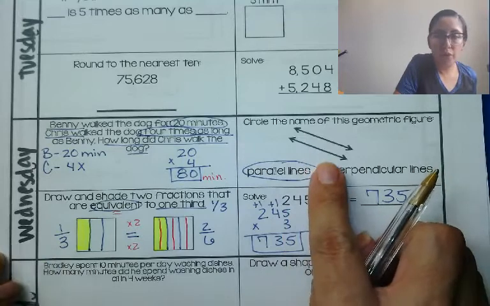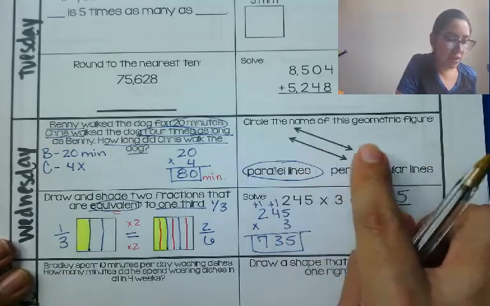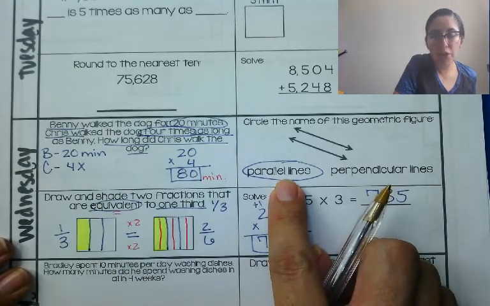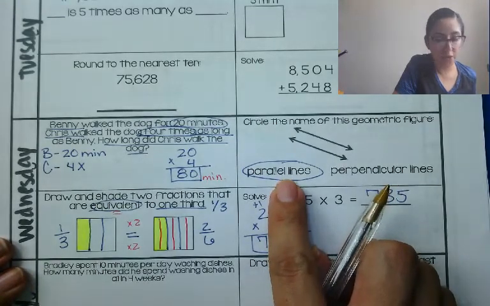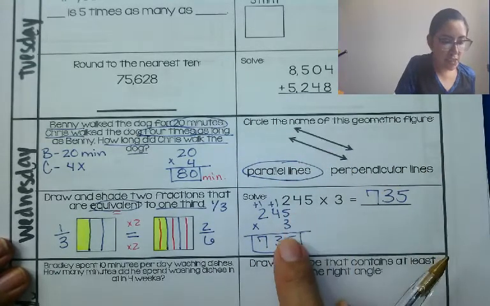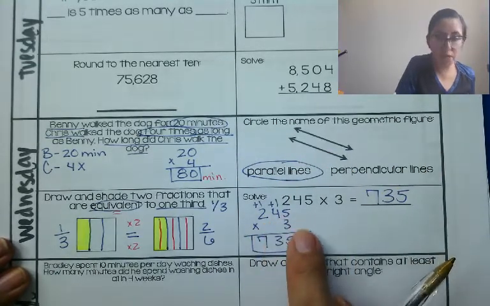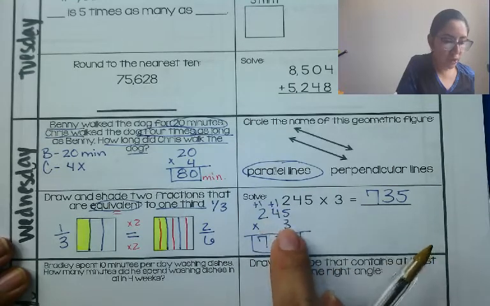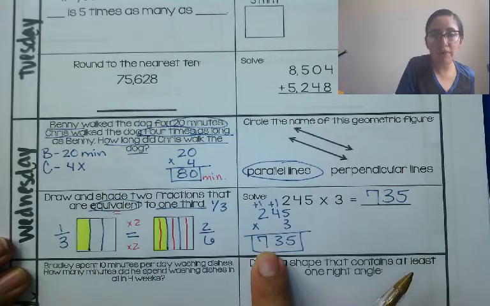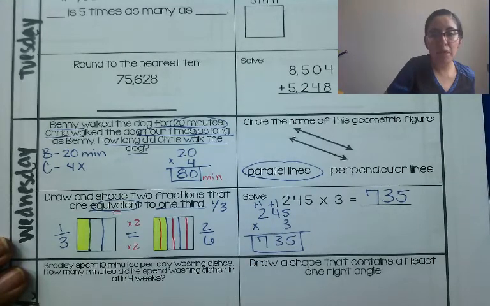Here we are to circle the name of this geometric figure. I know that parallel lines are lines that are next to each other, but they do not intersect. So therefore, these are parallel lines. Last one, you multiply in standard form 245 times 3. You do 1 unit or 1 value at a time. You should get 735. So at this time, go ahead and make corrections, and let's move on to today's lesson.